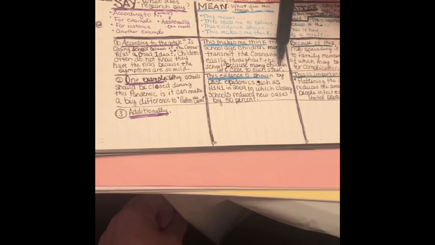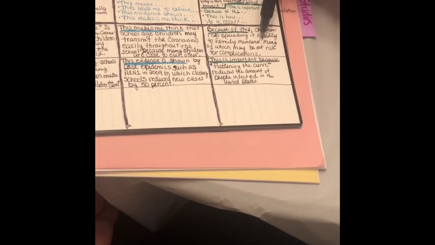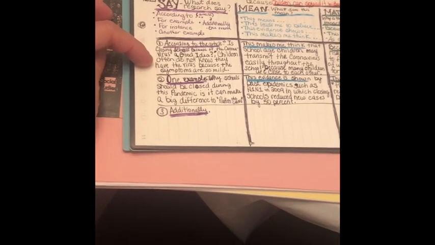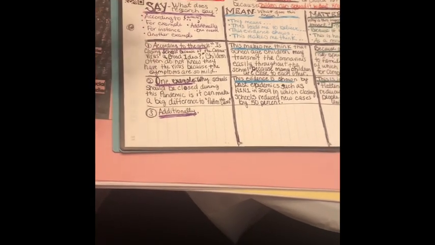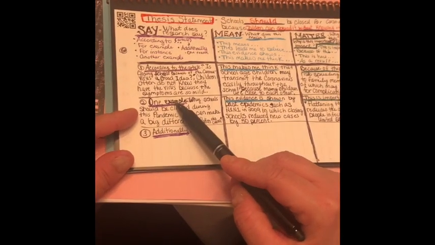Then we have our matter. Because of this, children risk spreading it rapidly to family members, many of which may be at risk for complications. So that is my first reason. And then my second, I started out with, see, I have it underlined, my transition.